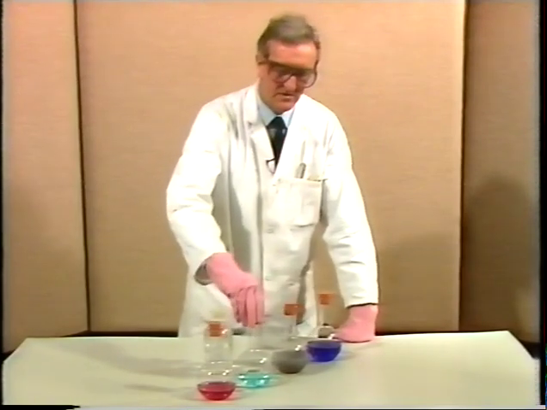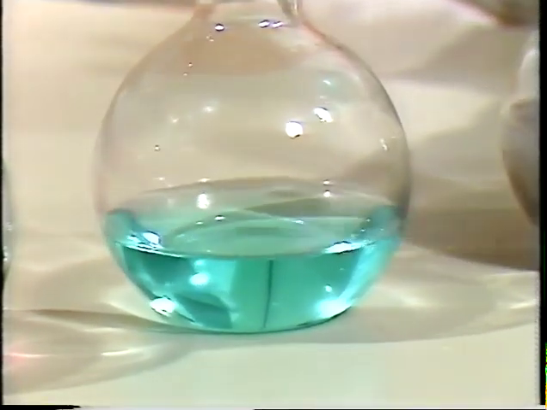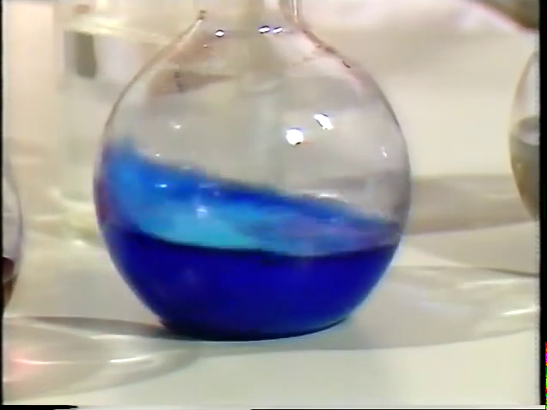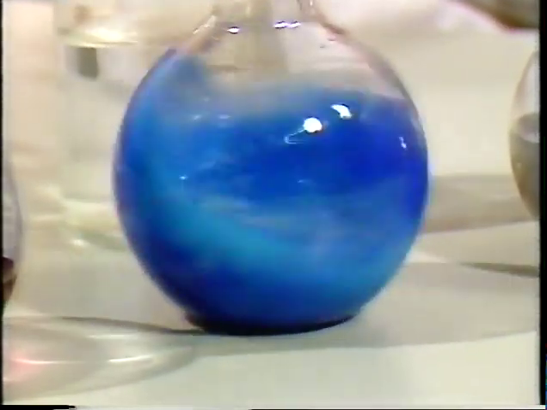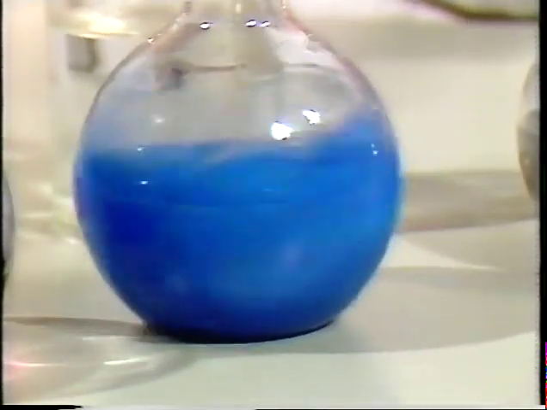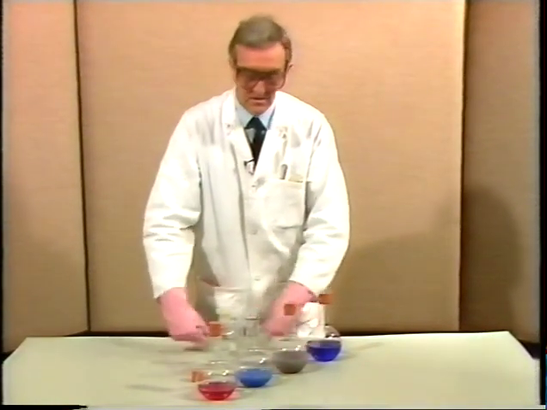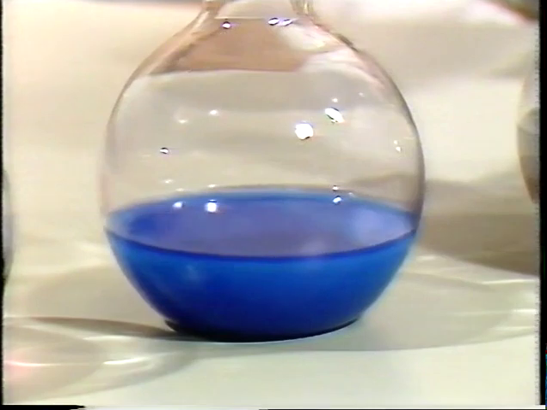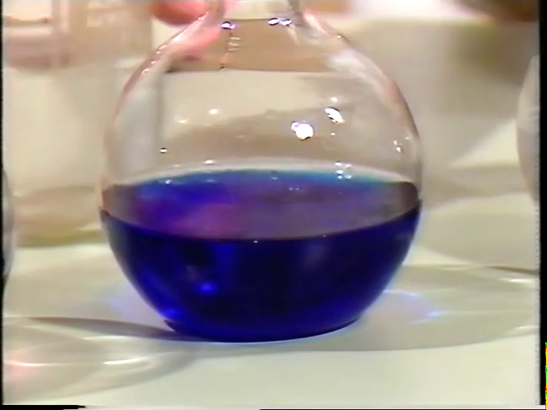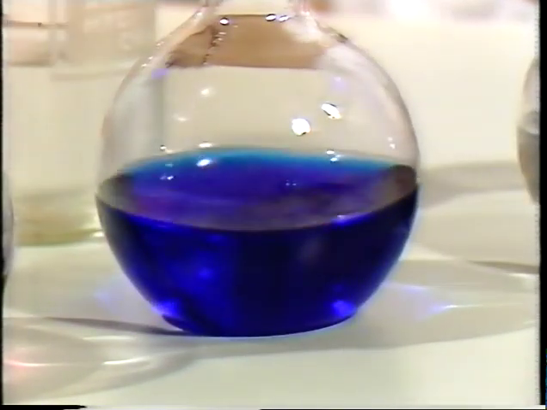Here is copper sulfate solution, which of course is hexaaqua copper 2 plus. What will happen when we add ammonia? First of all, we shall see a precipitate of copper hydroxide. There is a precipitate of copper hydroxide, and what will happen when we add excess ammonia? The hydroxide will dissolve to form a deep blue violet solution. There it is, and that solution is a rather famous solution.